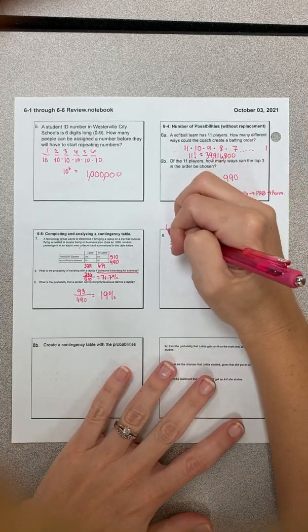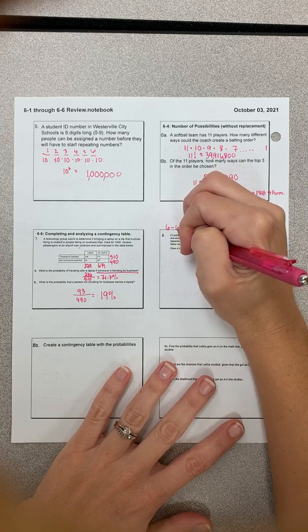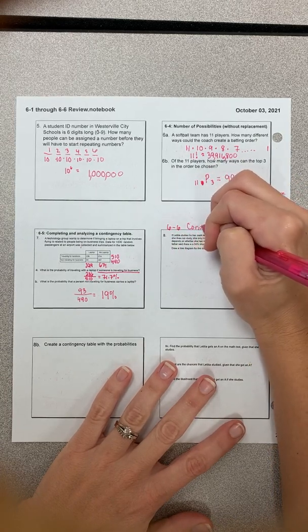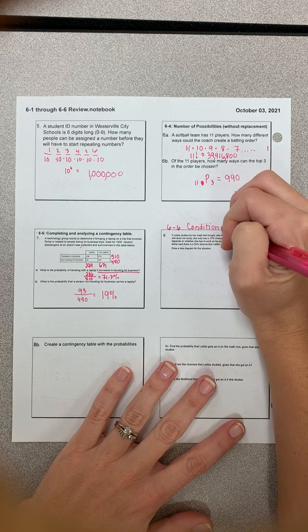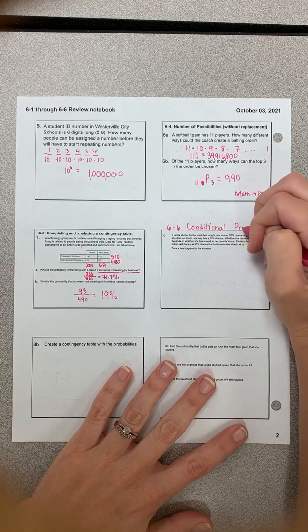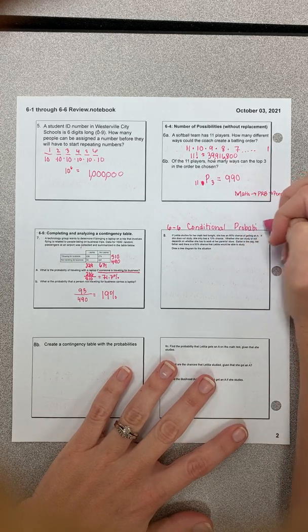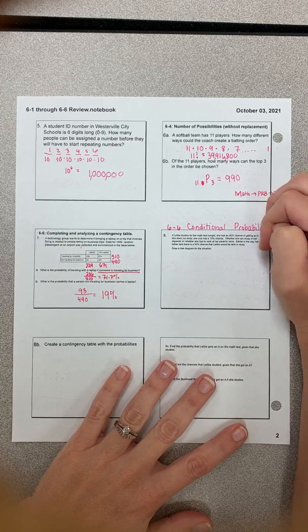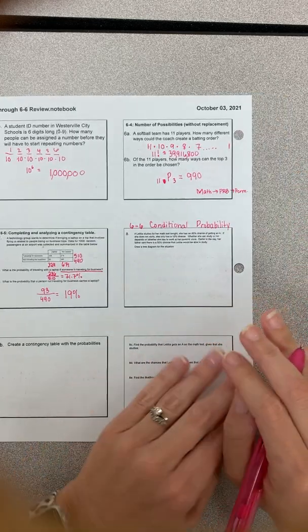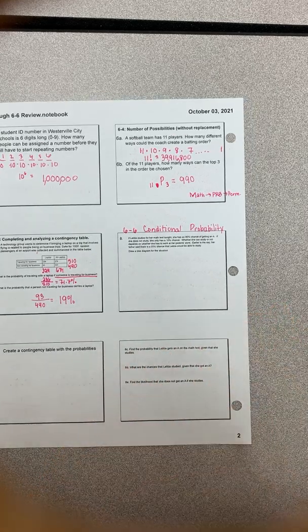Okay, and then number 8, I realized I was supposed to write 6.6. This is conditional probability. That's the section that it came from, if you want to look back at that section. Okay, and this is going to be really small probably.